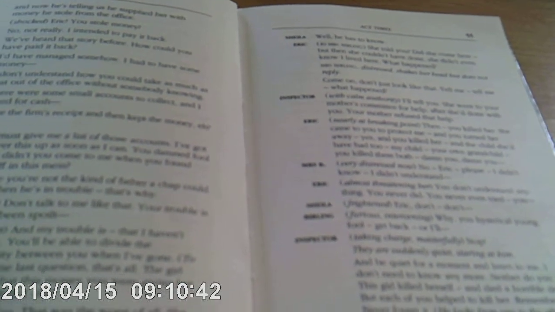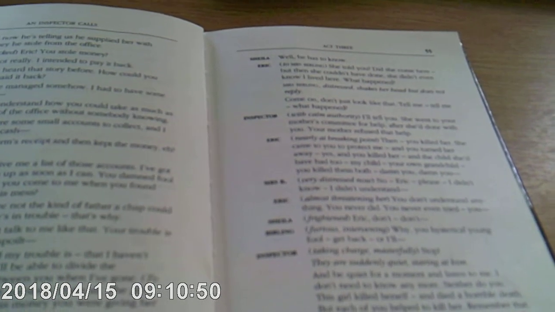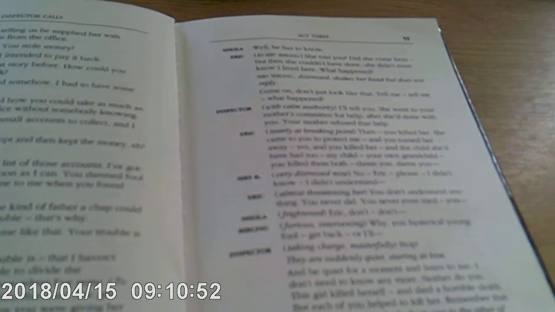And then we have a statement from Eric, because you're not the kind of father a chap would go to when he's in trouble. So this is a classic statement from Mr. Birling. It shows us all about the relationship that Sheila and Eric have with their parents, the fact that they don't have a relationship with their parents.